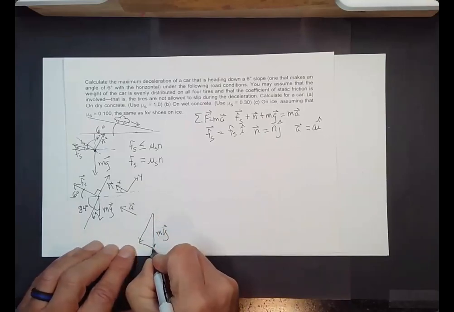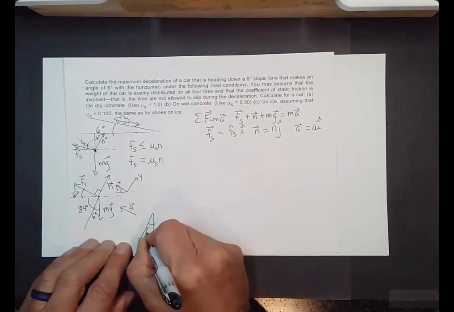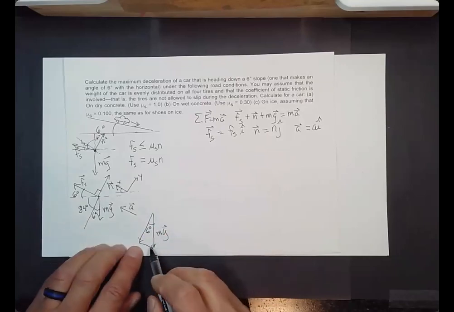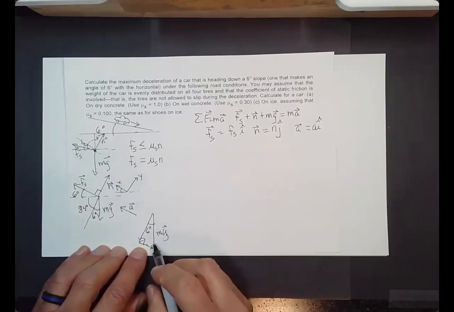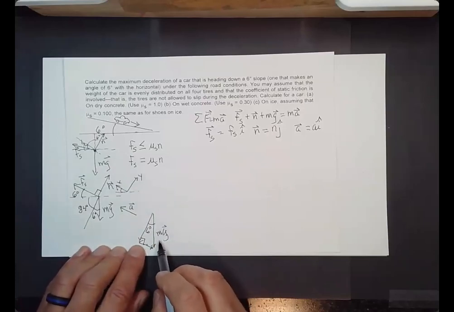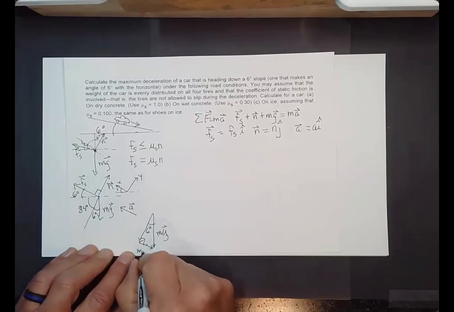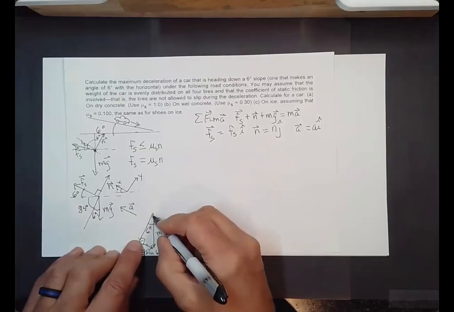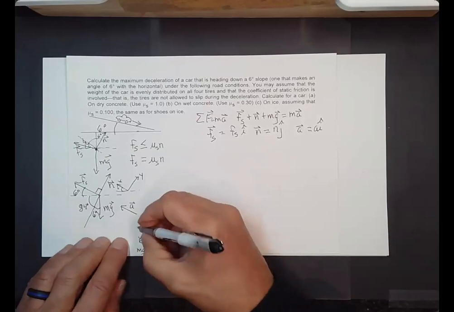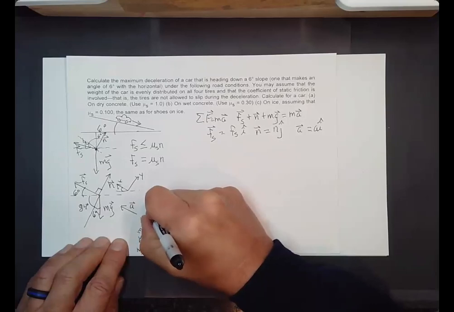I'll figure out components in this tilted coordinate system. This is 6 degrees. And this divided by the hypotenuse of the triangle. Oh, this is a right angle down here. This divided by the hypotenuse will be the sine of 6 degrees. So this little thing down here will be mg sine of 6 degrees. And this one here, this divided by the hypotenuse is the cosine of 6 degrees. So this will be mg cosine of 6 degrees.